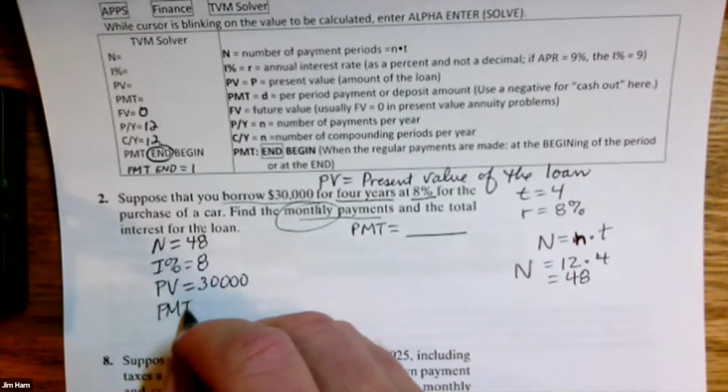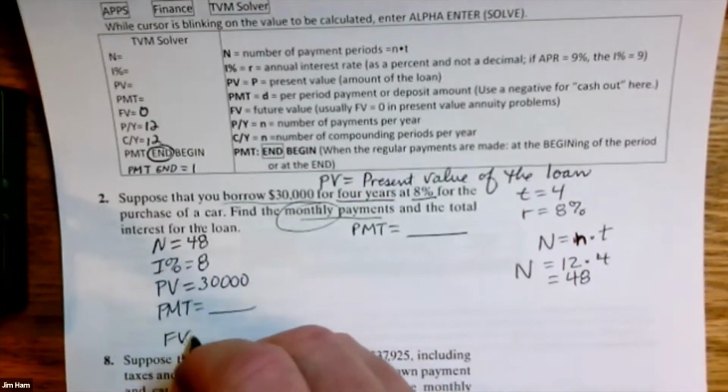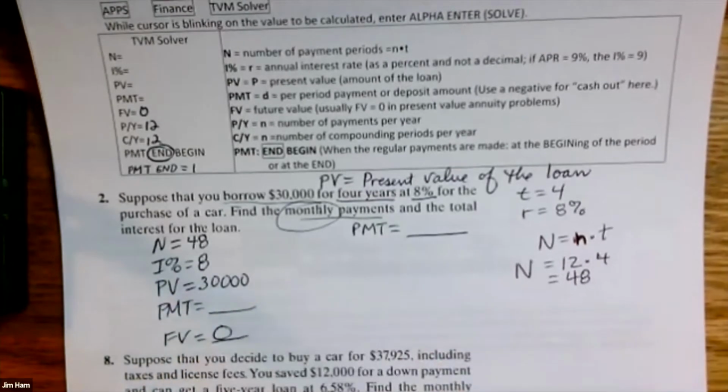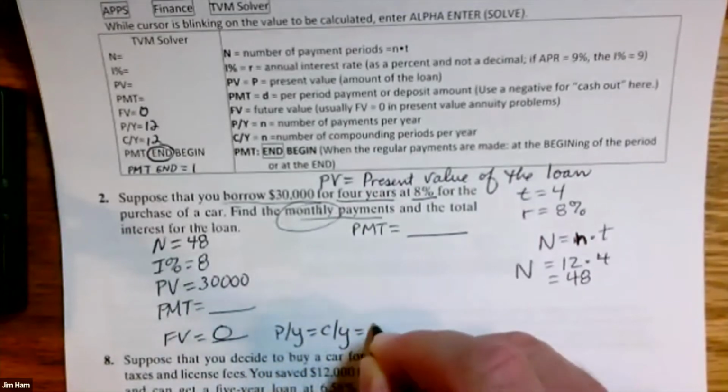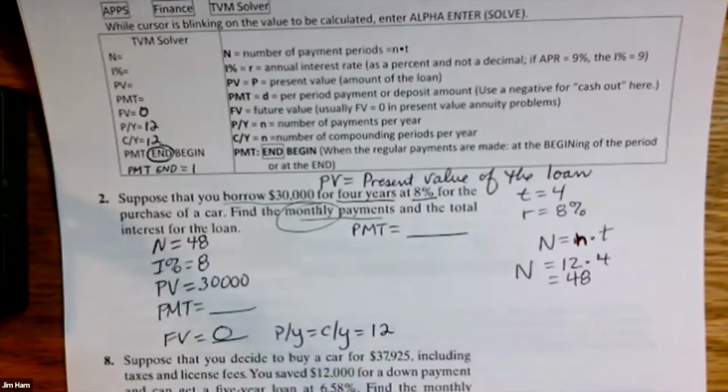The payment is what we're looking for. At the end of the loan, nobody will owe anybody money. And the payments per year, compounding per year, we're going to make monthly payments. So therefore, that's 12 per year. 12 payments per year. And at the end of each period, we calculate the interest.